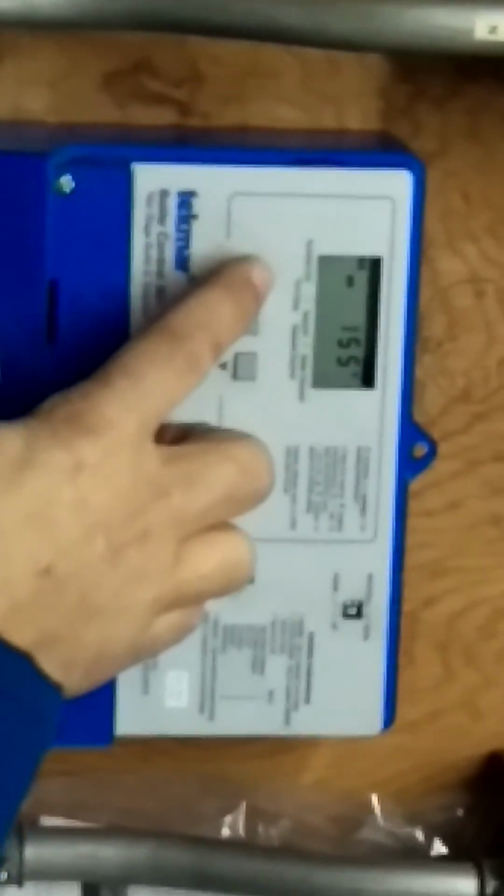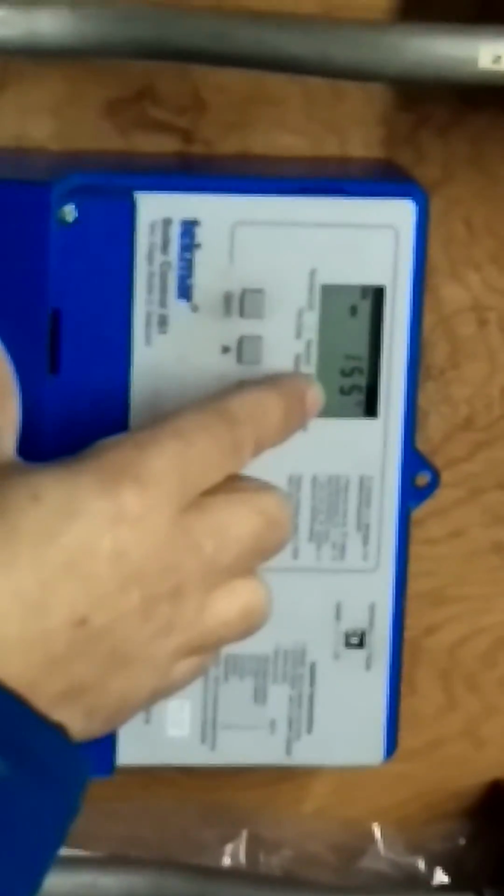I love these Tekmars. Minimum 155, which means, let's say it's 50 above.